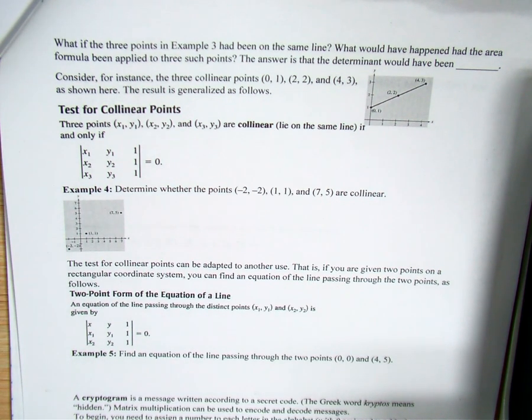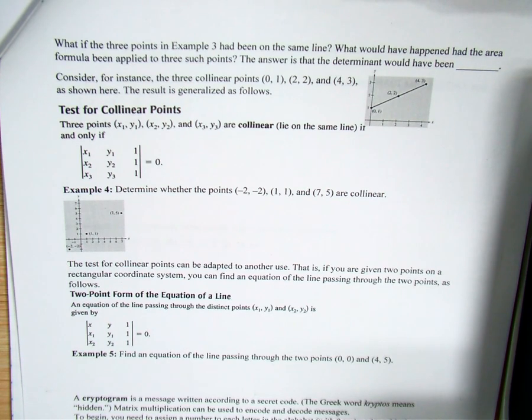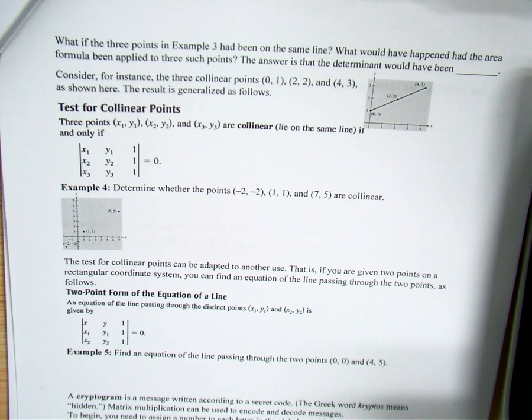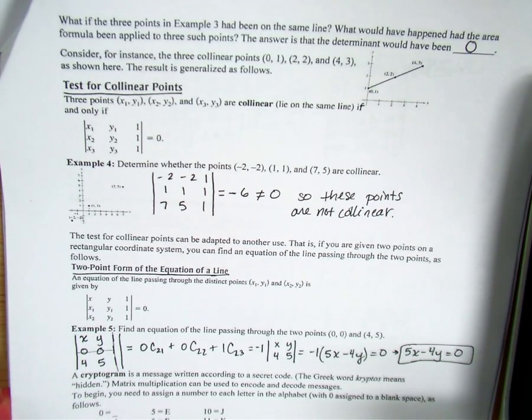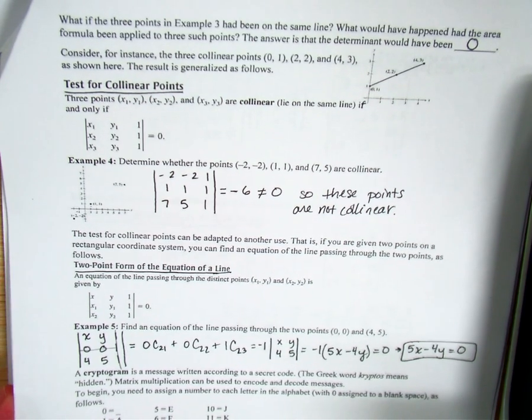And let's push pause and give that a try. Alright, so we should be getting a -6, which is not 0, so they are not collinear.